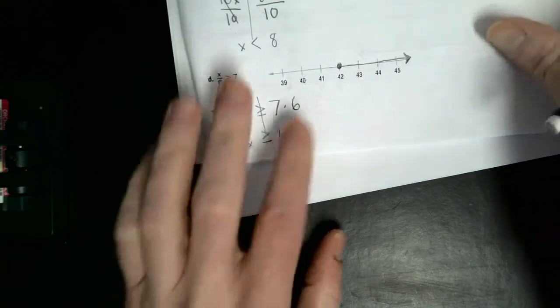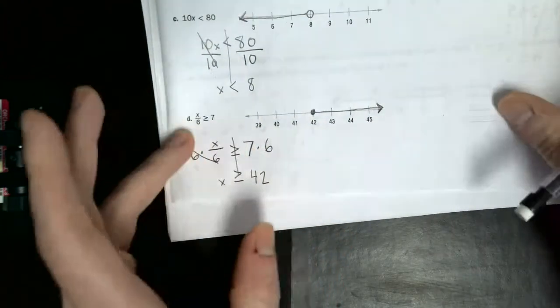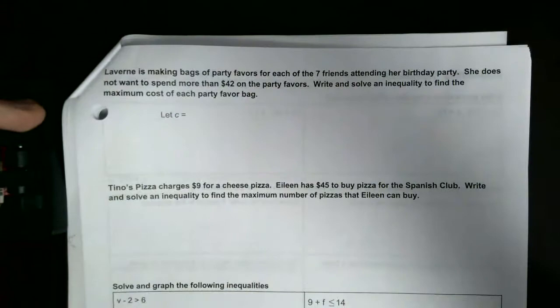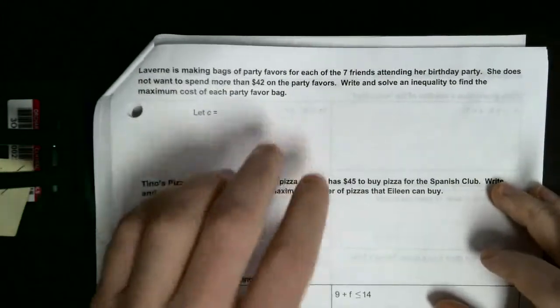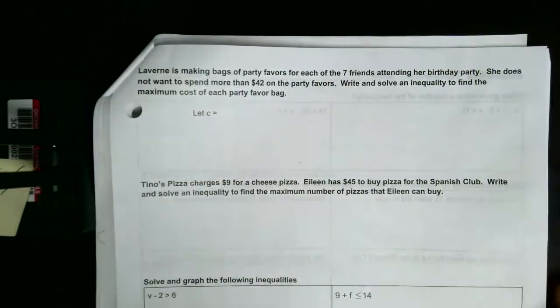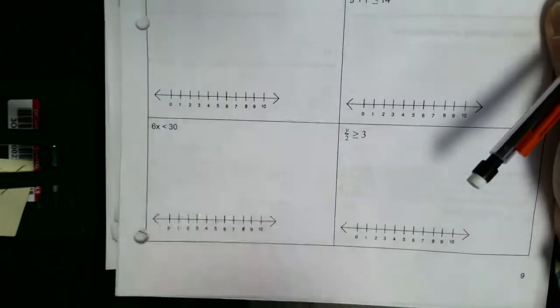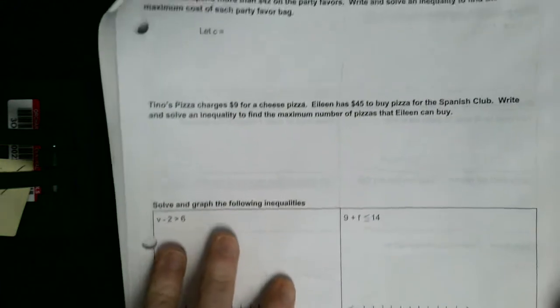All right, let's go to the back. So we just tried multiplication and division. Again, they should look similar to the ones we did with equations. Let's check out these two. So what we're going to do is write and solve a couple of ones on our own. And at the bottom, we're going to practice solving each one of the different types of inequalities.